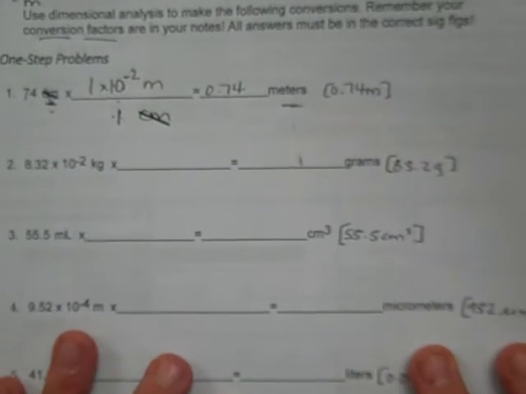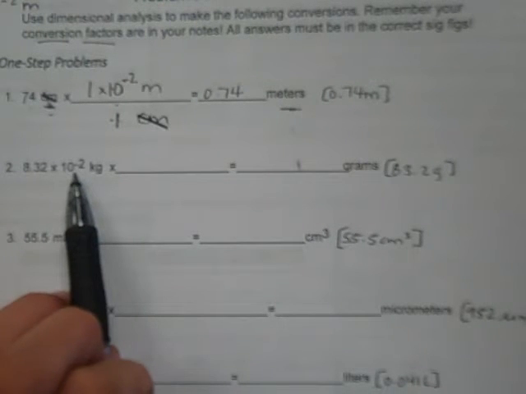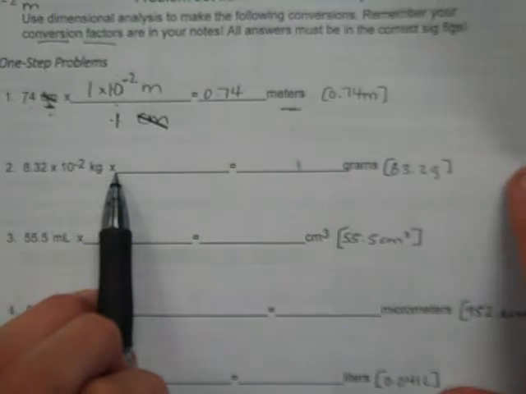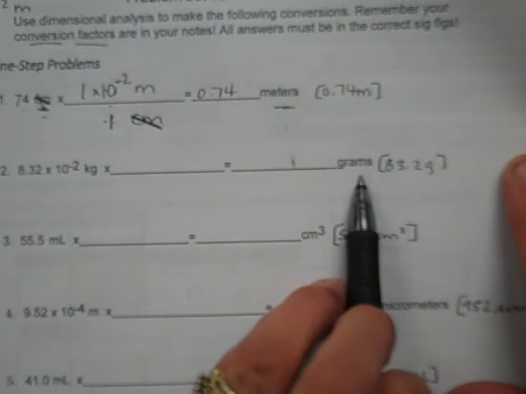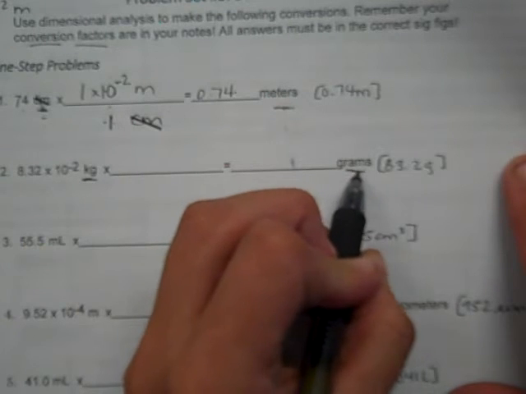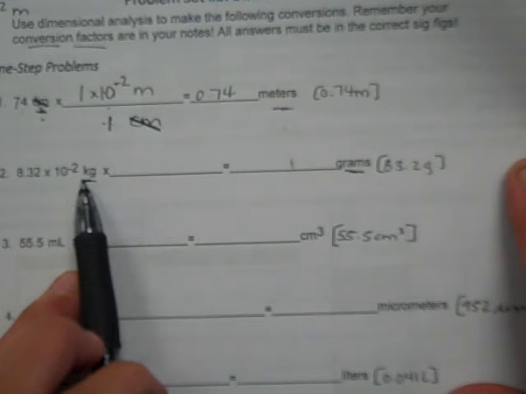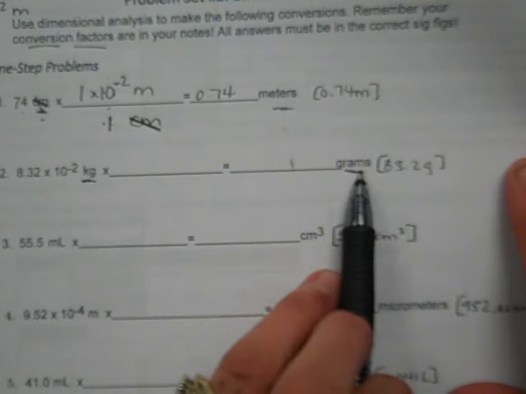All right, let's do another one. I'll go ahead and do number 2. So number 2, I have 8.32 times 10 to the negative second kilograms, and they want me to go to grams. So I'm starting with kilograms, and I want to go to grams. My goal is to get rid of this unit kilograms and only end up with grams.